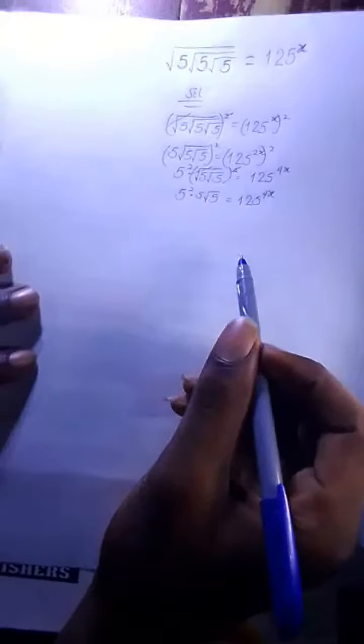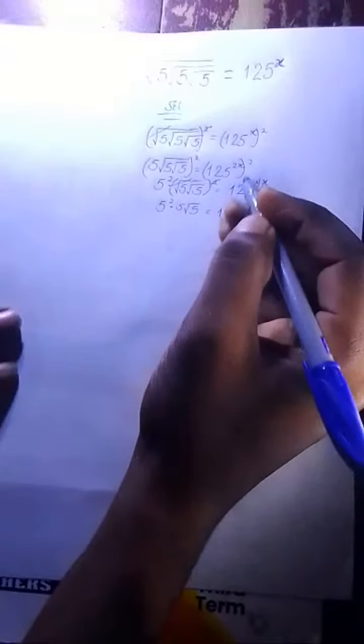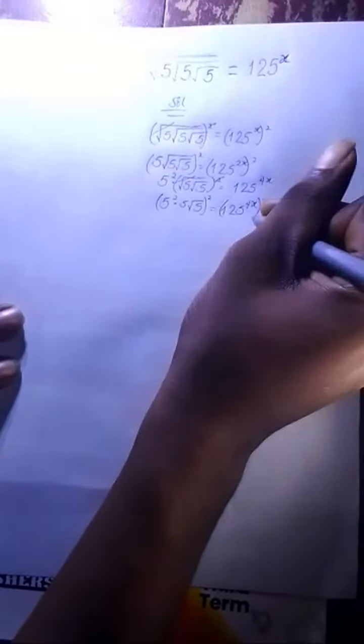We're still going to continue doing the same thing, squaring both sides. Square this side and this side too. So now we have a double power: 5 squared squared multiplied by root 5 squared equals 125 to the power of 4x times 2, which gives us 8x.